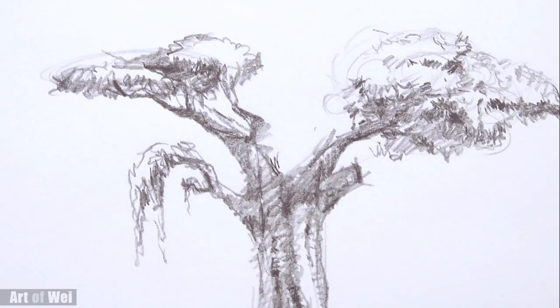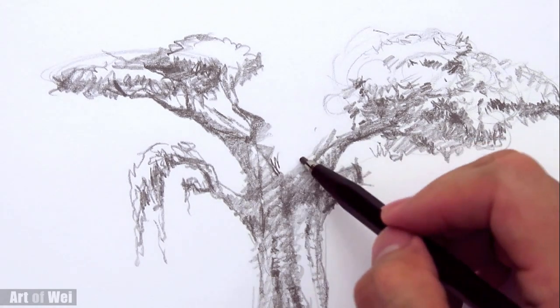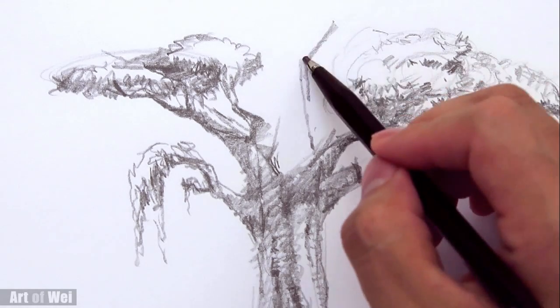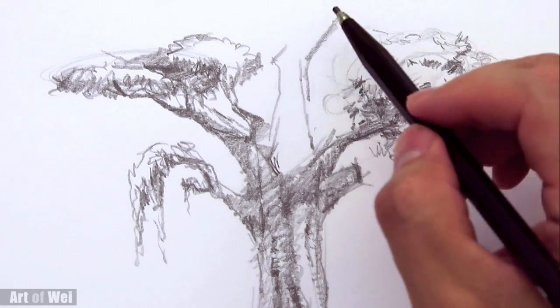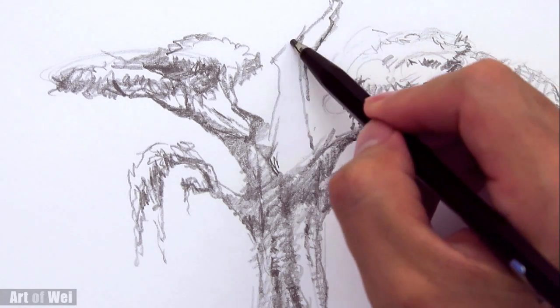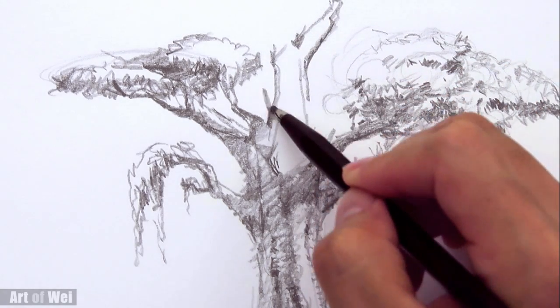All right, so I don't know where this is going. What should we do on the top? All right, let's just keep going to the top. Let's just do a little bit more trunk work. The trunk is cool. I actually do enjoy drawing these tree trunks.